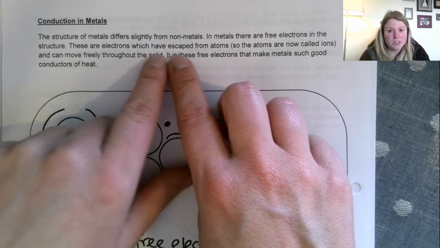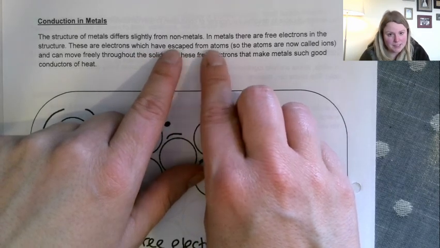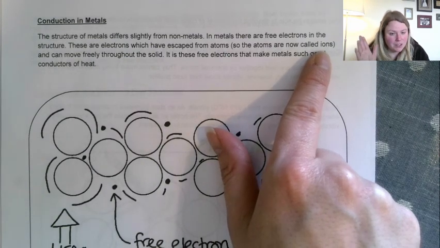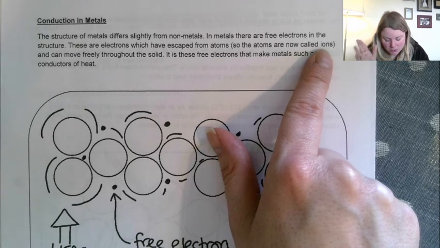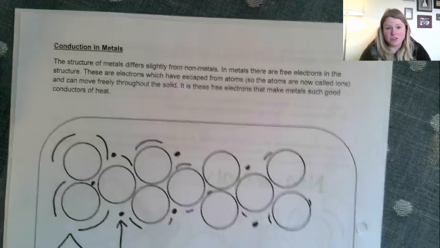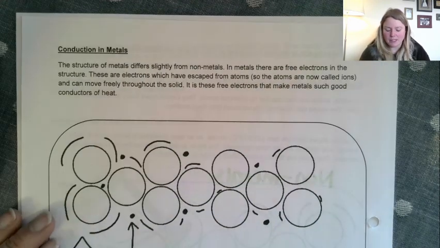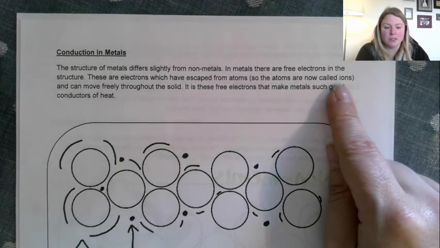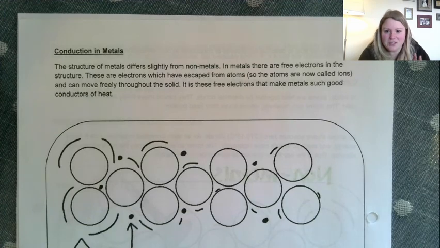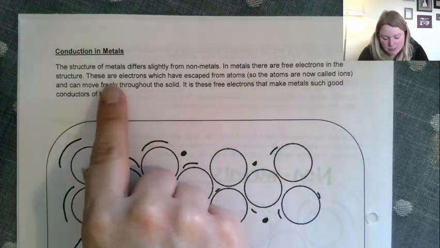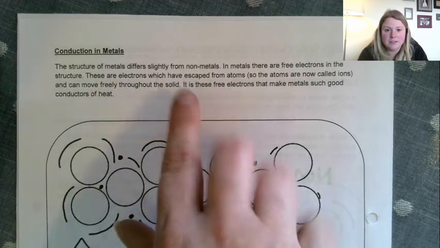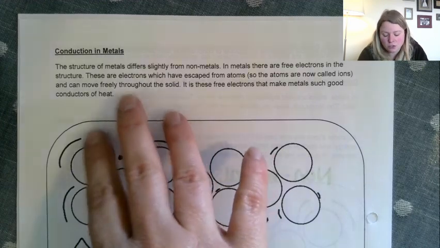So in metals, there are free electrons in the structure. These are electrons which have escaped from atoms. Technically, that means the atoms are no longer atoms. They're now called ions. For now, we will not get too bogged down in that. In my description here, I have used the word ions. If you use the word atom at this stage, we'll probably let you away with it. But if you can, try to get into the habit of calling them ions in metals, because they don't have all their electrons anymore. These are electrons which have escaped from atoms and can move freely throughout the solid. It's these free electrons that make metals such good conductors of heat.